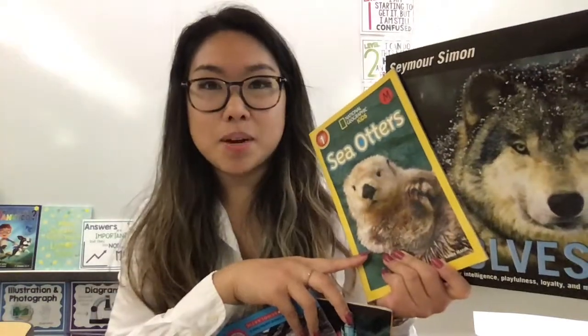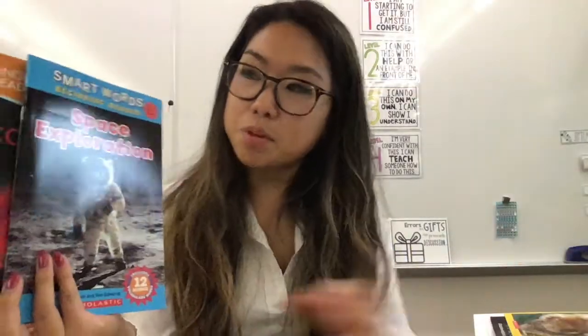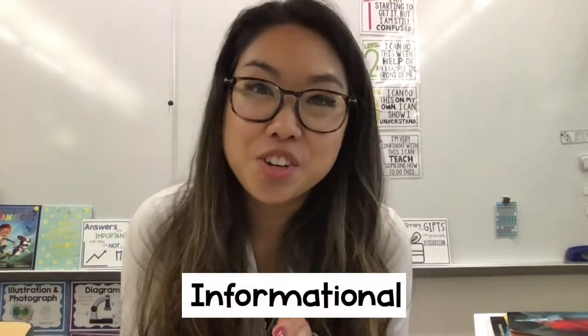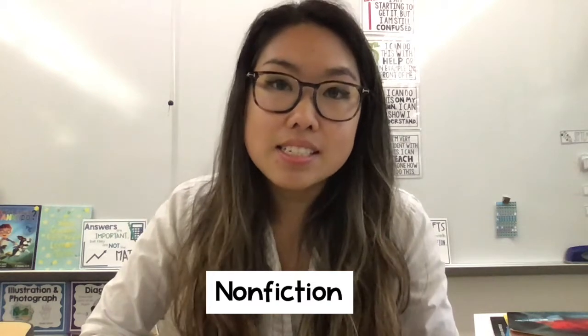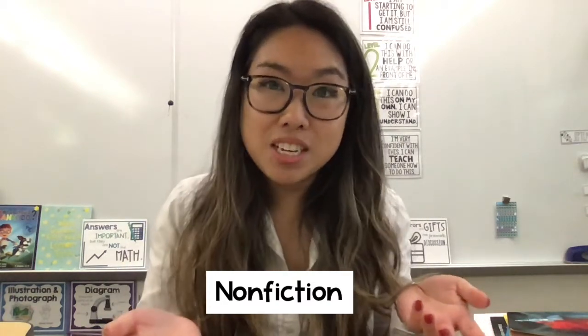So this book teaches about wolves, this book teaches about sea otters, this book teaches about space exploration, and this book teaches about volcanoes. So today we are going to start our writing unit where we are going to teach informational writing. Now, informational writing can be nonfiction. So nonfiction and informational writing teaches facts. It teaches true information. So let's think, what's going to help you be successful today?